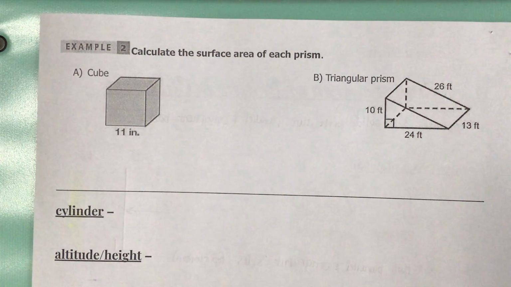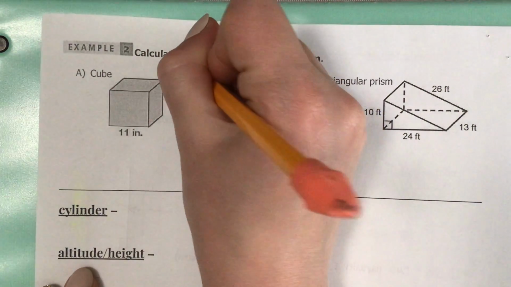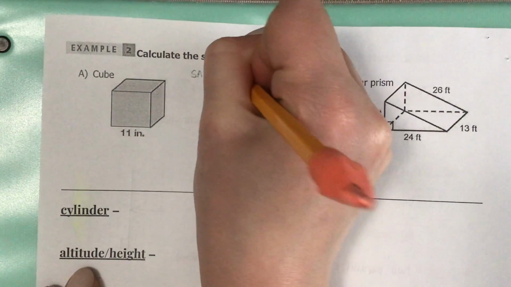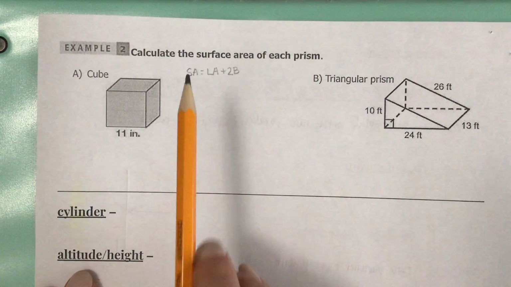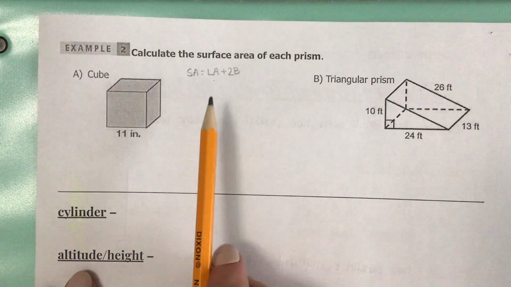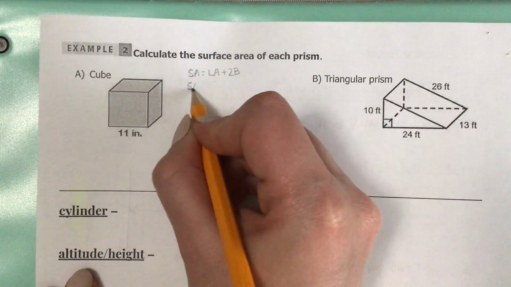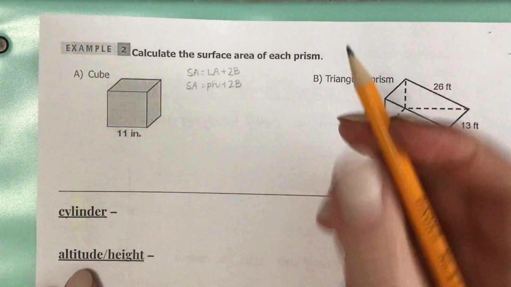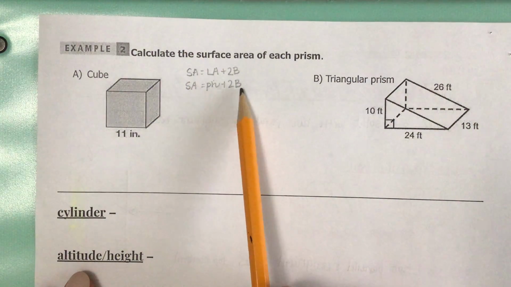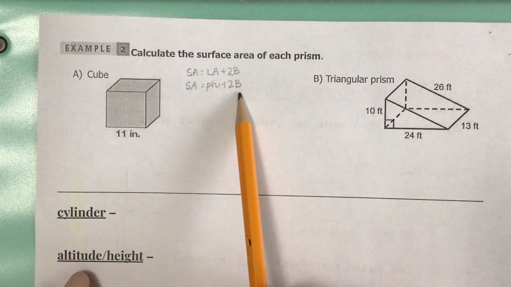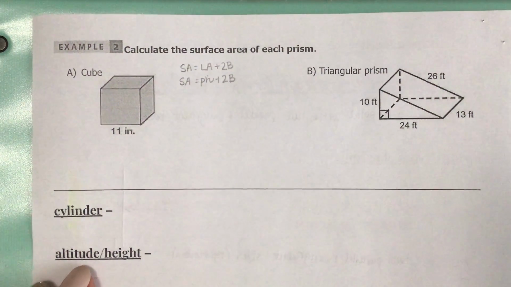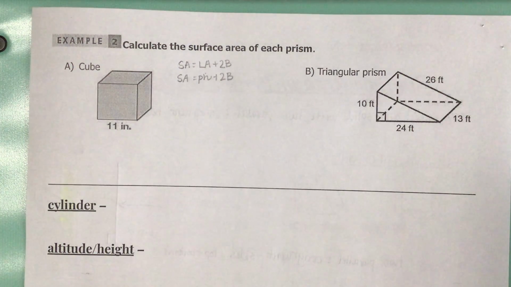Surface area for prisms is going to be lateral area plus 2 times the base. But we know that the lateral area is perimeter times height. So I'm going to write this out again. Plus 2 times the base. Now, this B right here means the base of the shape. So we're going to have to do kind of multiple formulas all together.